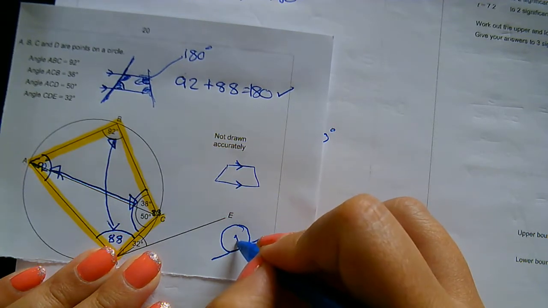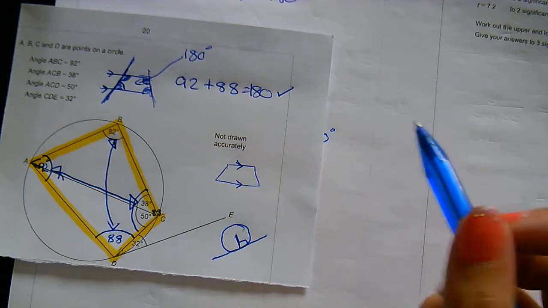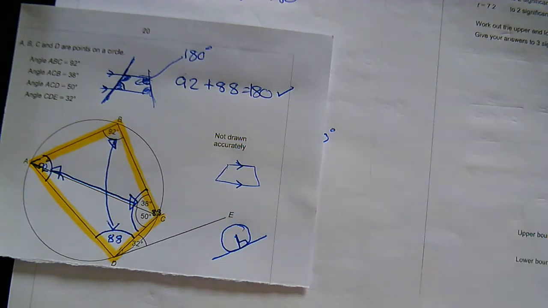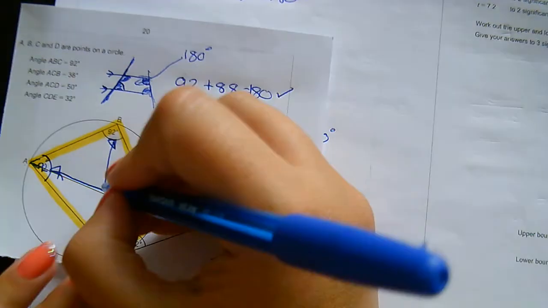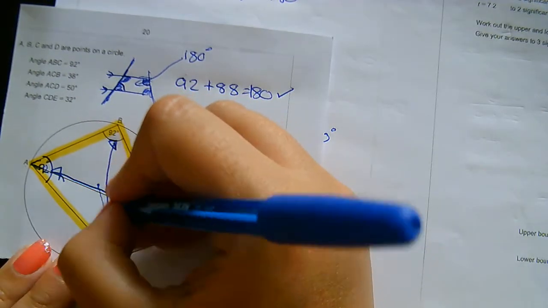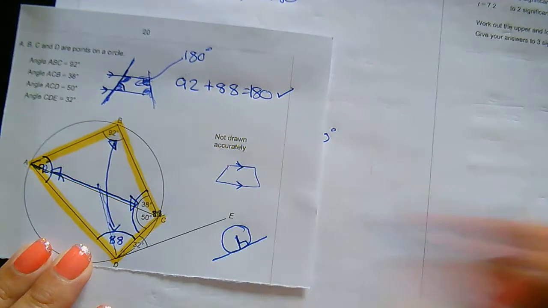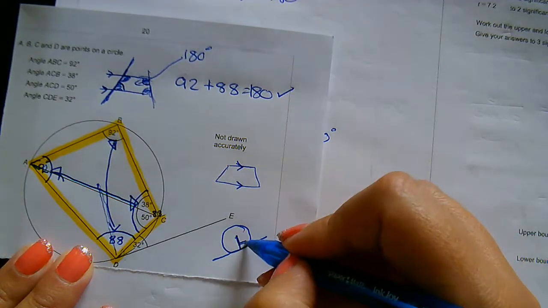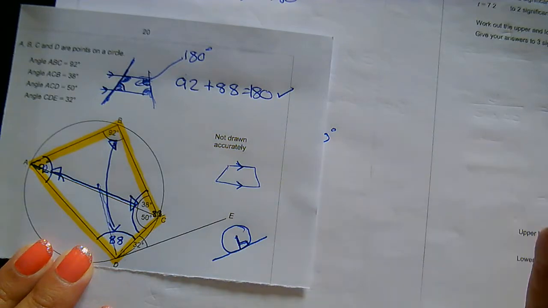It would meet a radius at 90 degrees. But there wouldn't be a radius on our question, because we know that isn't the diameter, so we can't use that particular fact. We can't use the fact about the radius meeting the tangent at 90 because we don't have a radius.